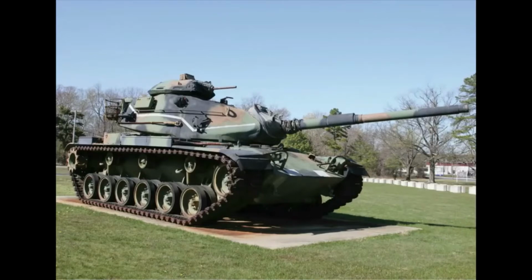This is a picture of an armored tank that is used in lots of militaries. Take a minute to think about how the beetles in the picture you just saw are similar to this armored tank.